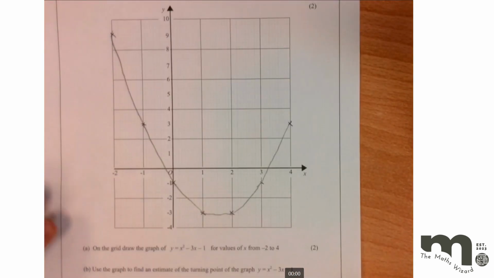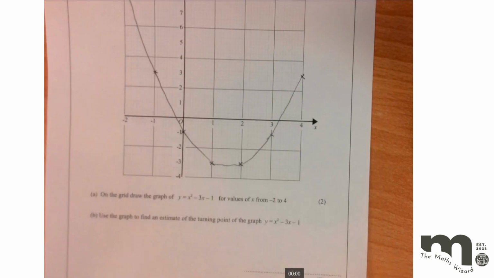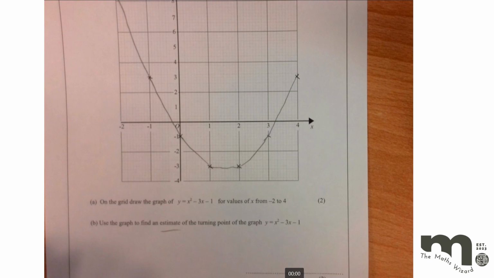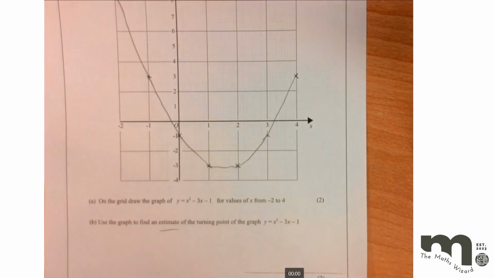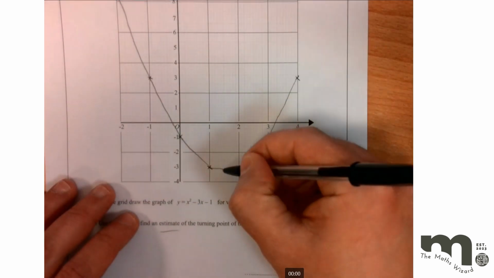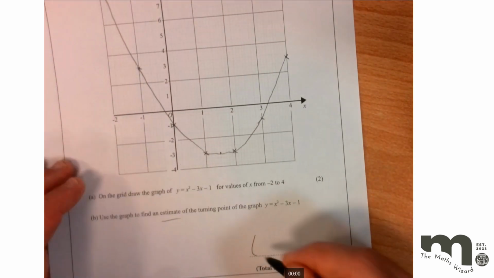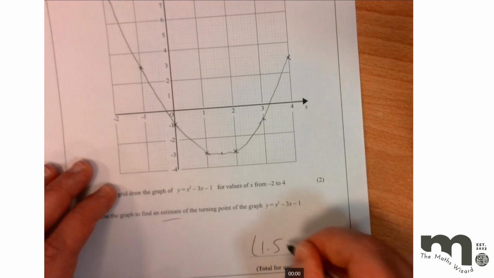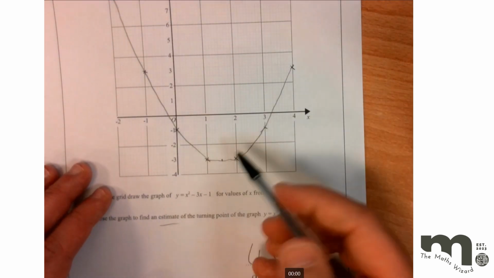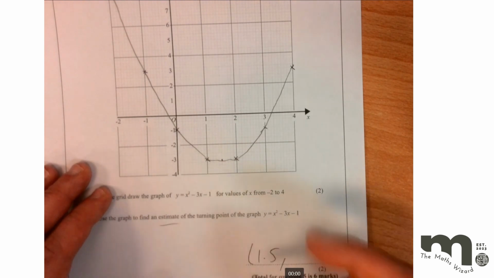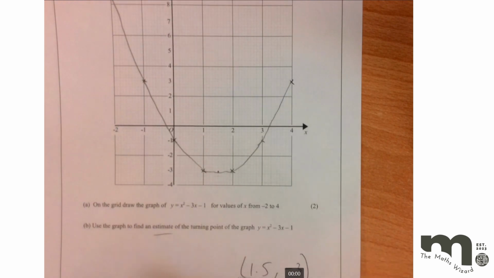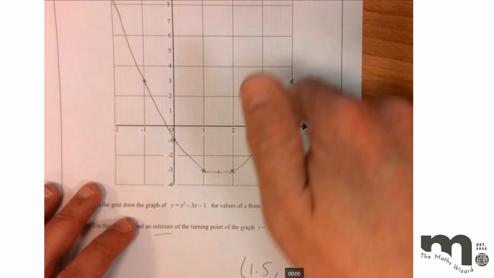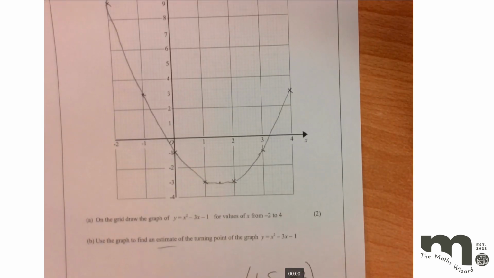Right, and the bottom of this particular question asks you to use the graph to find an estimate of the turning point of the graph. So if we take a little look down here, if we look at our coordinates, it's going to be probably about 1.5 for x. So we can write 1.5 just there. And then it's around about minus 3 for that one. So turning point, remember, just is referring to where the graph starts to curve around.